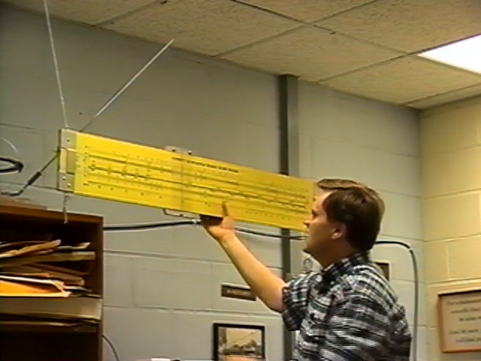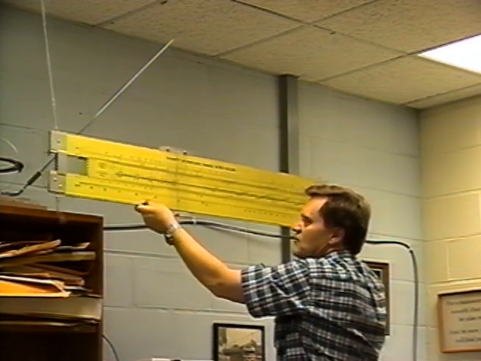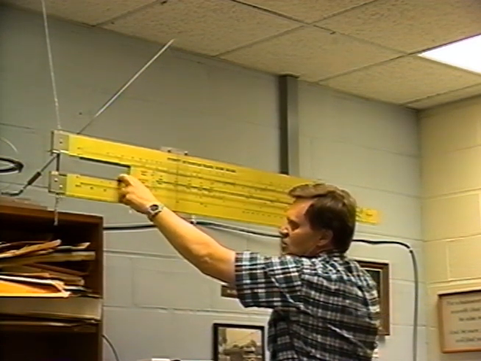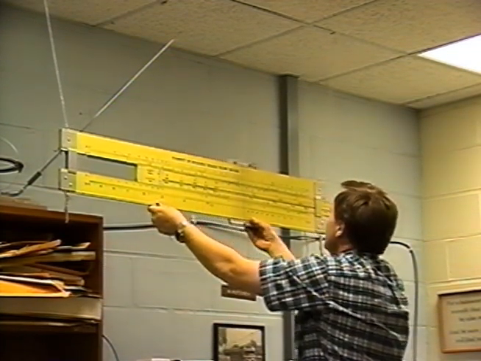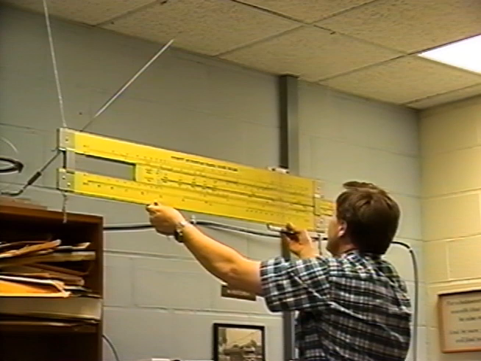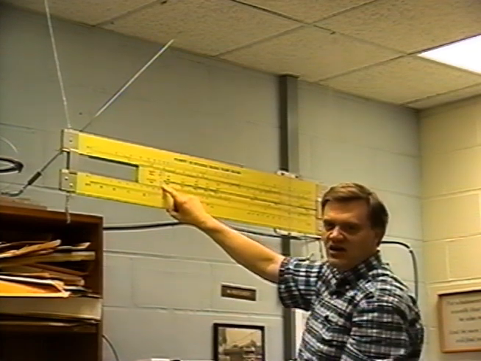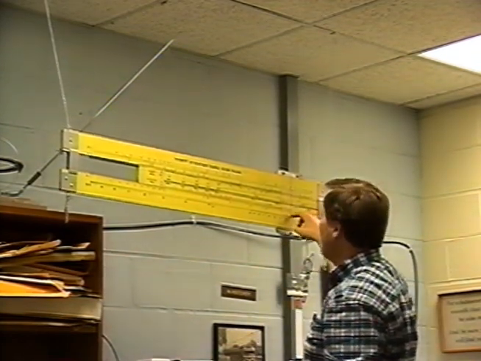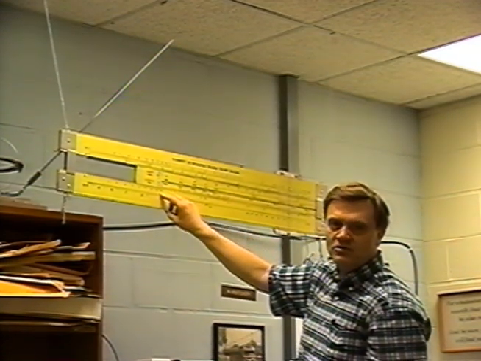So if I wanted to take, say, 2 and multiply that by 4, what I would do is I would take my slide and place the 1, or what is called the indice, over the 2. And then I would go out here, and if I wanted to find, say, 2 times 4, I would put the cursor over the 4 on the C scale and read on the D scale, and you come up with 8. And if I wanted to divide, I would put the 4 over the 8, and 4 goes into 8. Look back here at the indice, and you come up with 2.